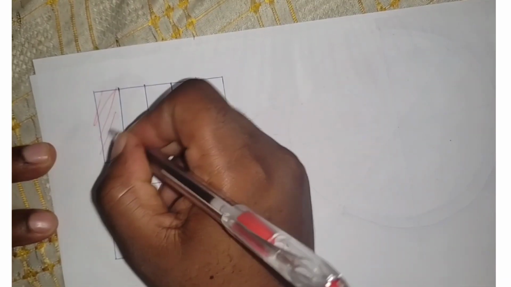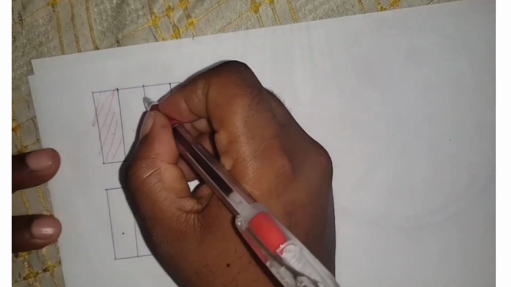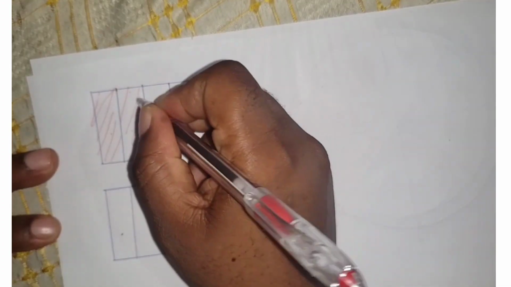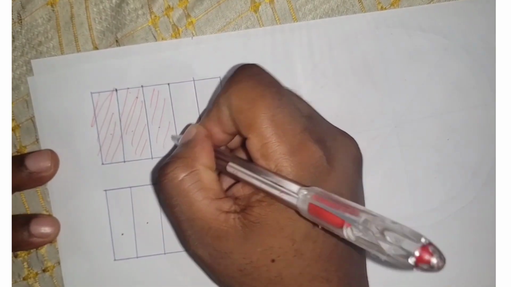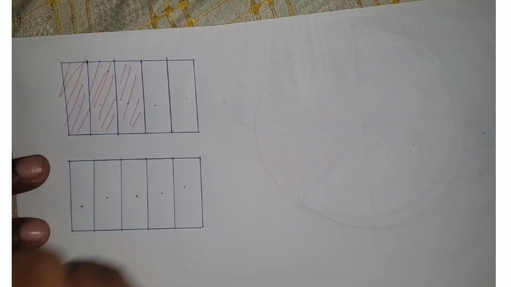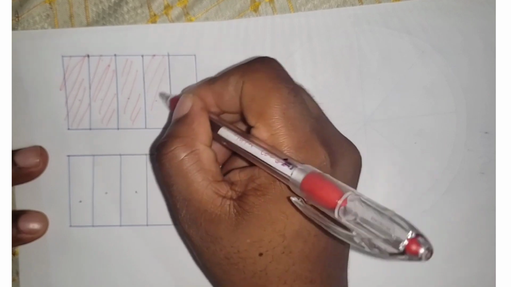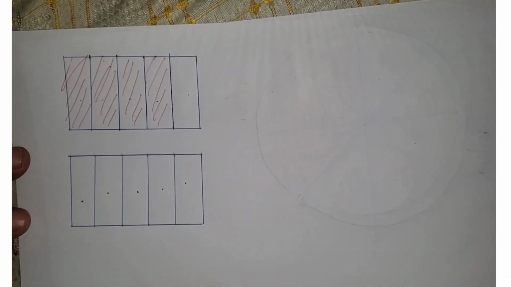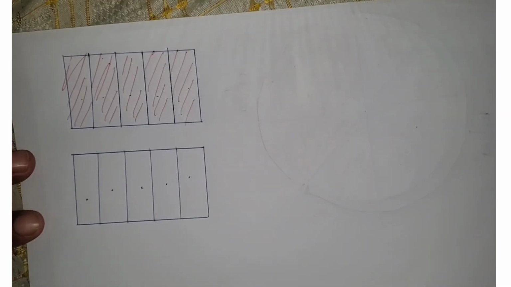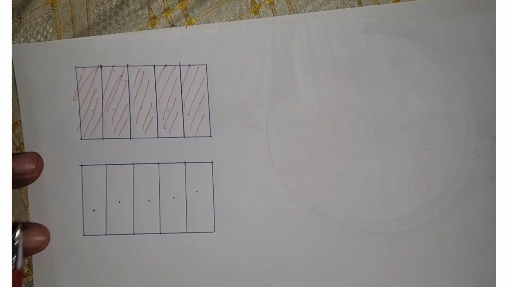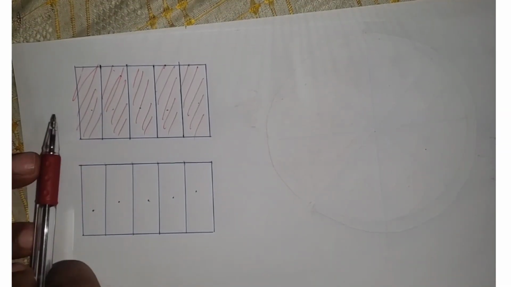So we're giving out 1/5 to a prefect. This is for prefect number 2, prefect number 3, prefect number 4, prefect number 5. So 5 prefects got 1 of the bun.